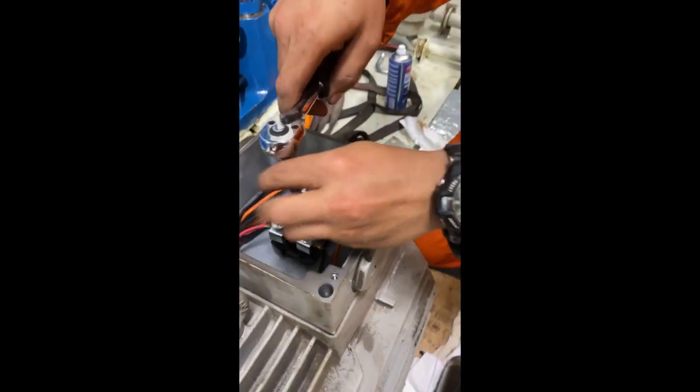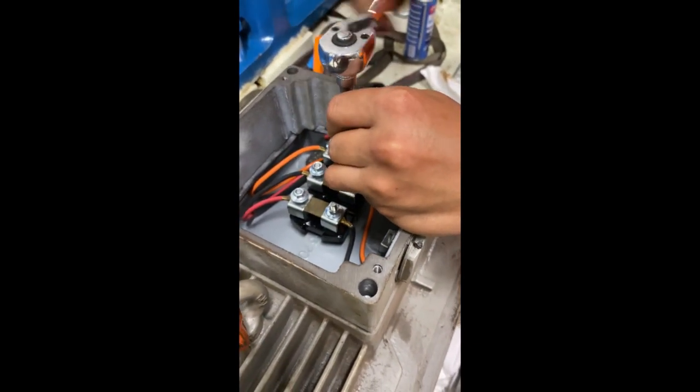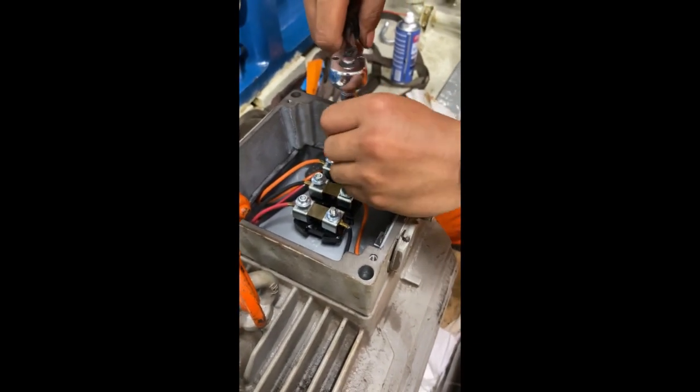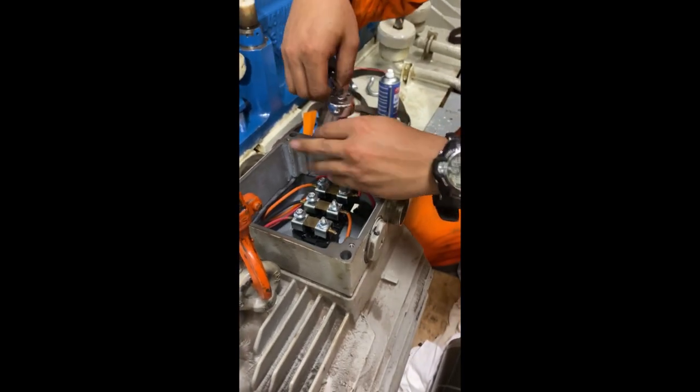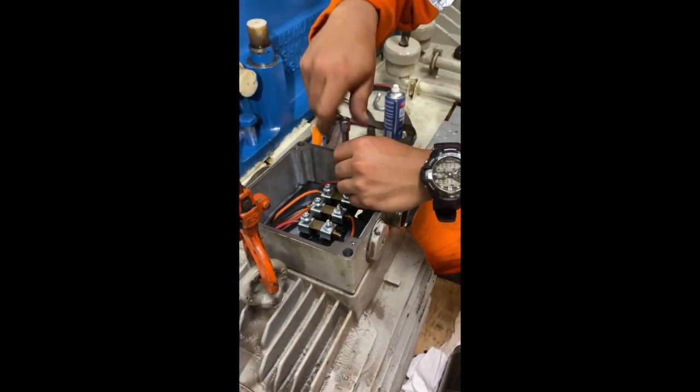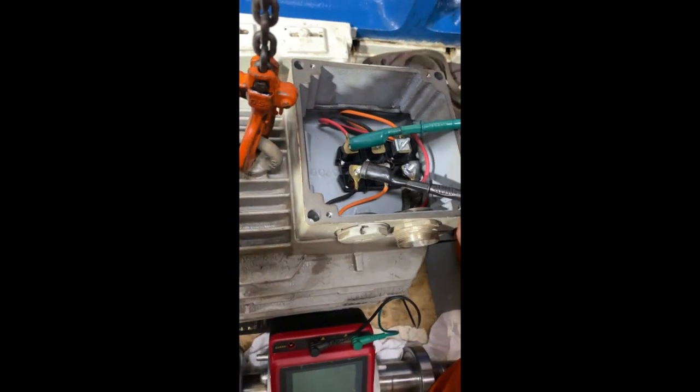After that, we test the insulation resistance from line to line and line to ground by using a Megger tester. Make sure to remove any bridge between the lines. Here we do line to line.